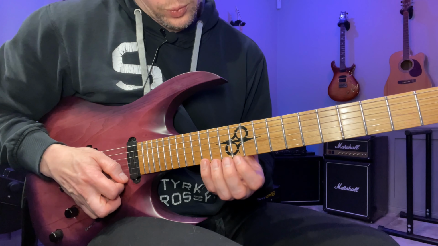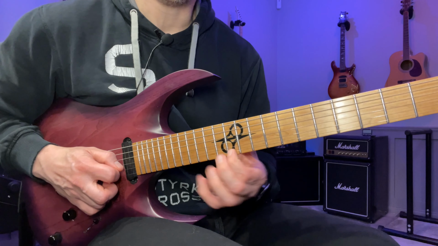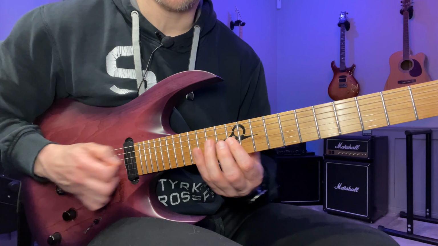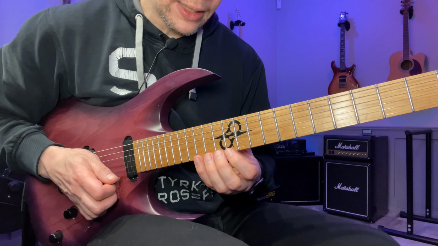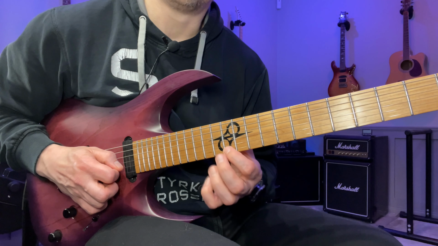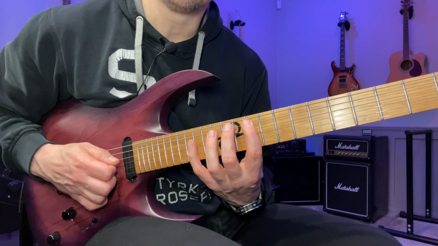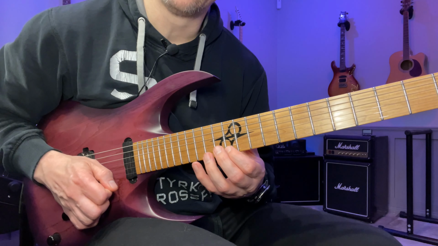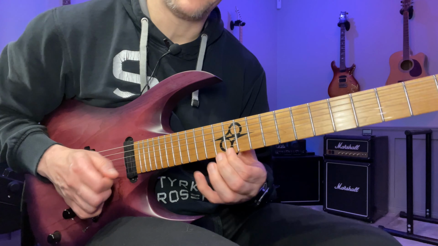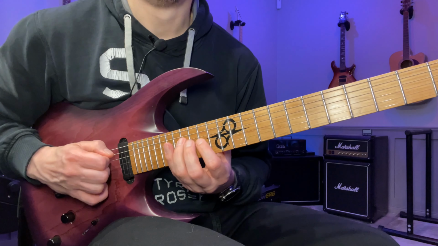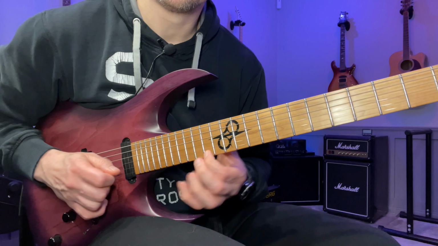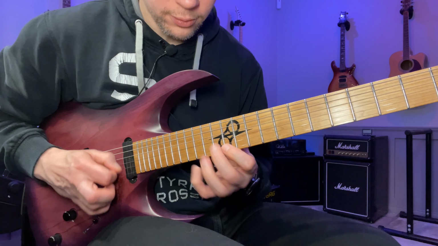So we have 15, 12 on the high E string, 13, 12, 14, 15, 10. Those are the notes. And the way that I play it is up, pull off, up, up, up, up, down, hammer, down, down, down, down, up, pull off. Then we repeat exactly the same thing a whole step up, D major. We put those together.